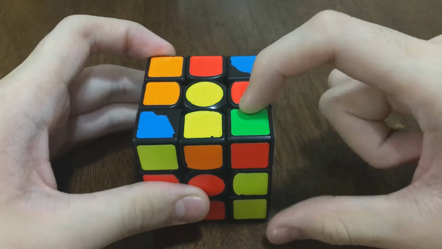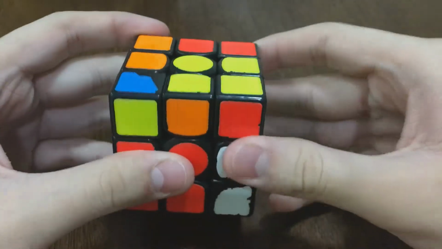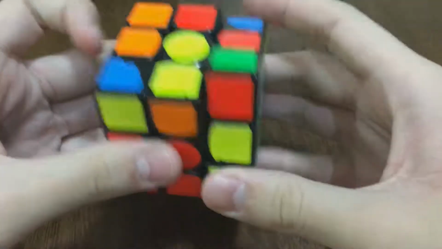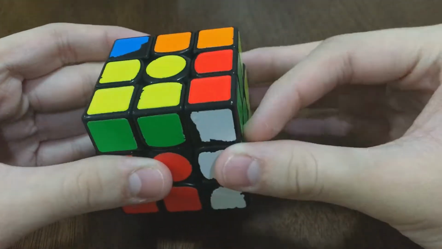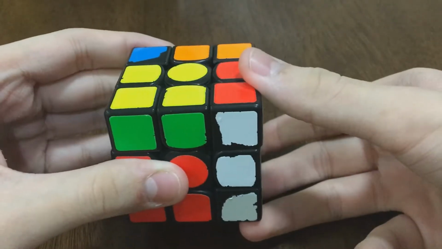If it's on the right, we're going to do an R, U, R prime. So we'll just pair these two up, and we can just do a U to insert it, and we can do an R prime.